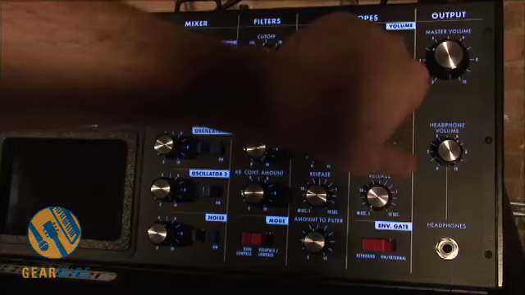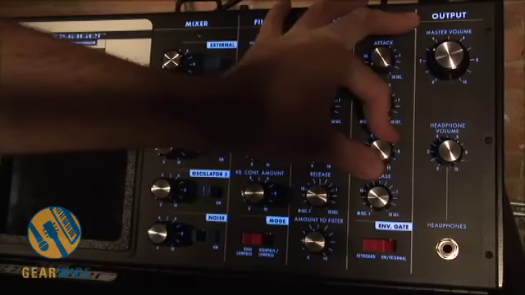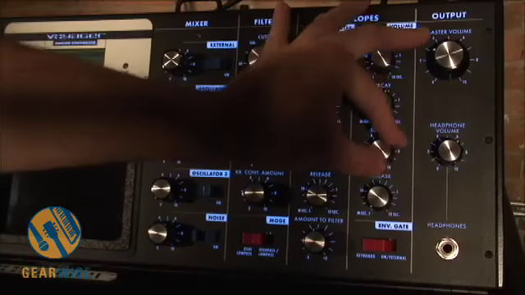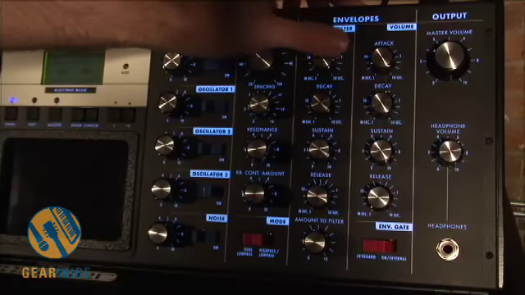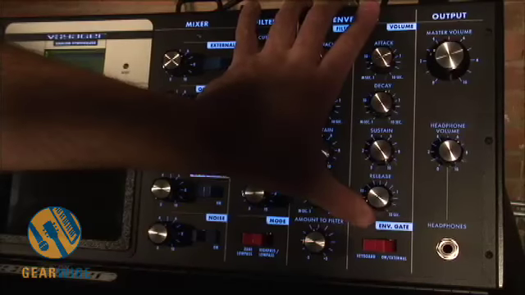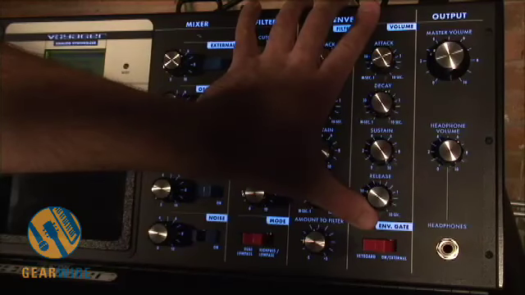Now, however, if I take it all the way down, it doesn't really increase, but as I hold down the note, you'll hear the intensity increase. Now if I open the release, it determines how long the trailing off is, or the tail.